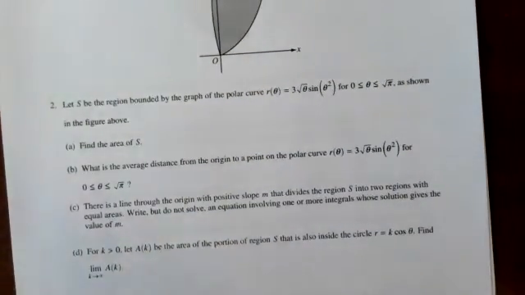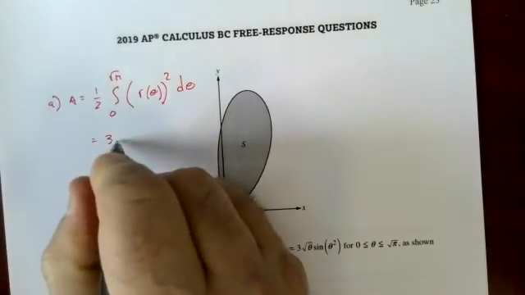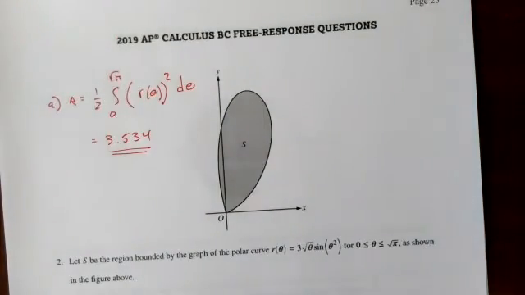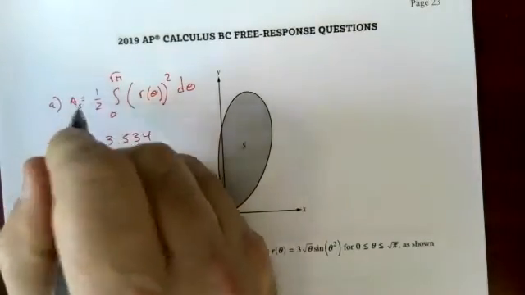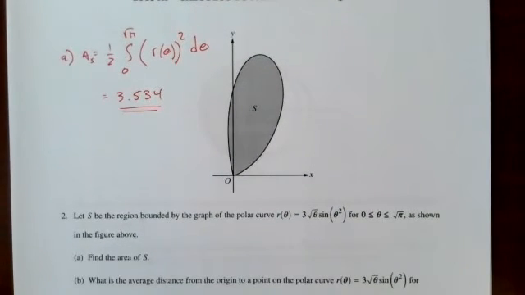Equals 3.534. No units. Done. That's it. Put a little S up here. I could write the area of S if that helps you. Doesn't matter. Cool. 2 points.